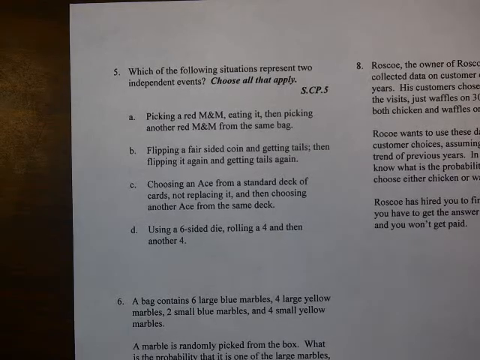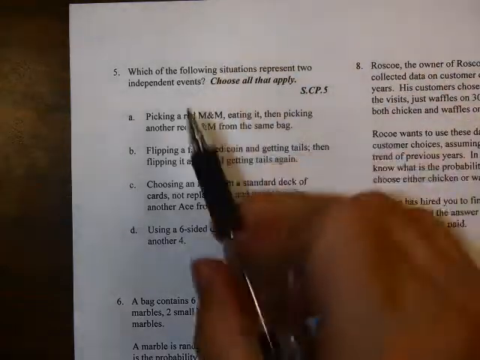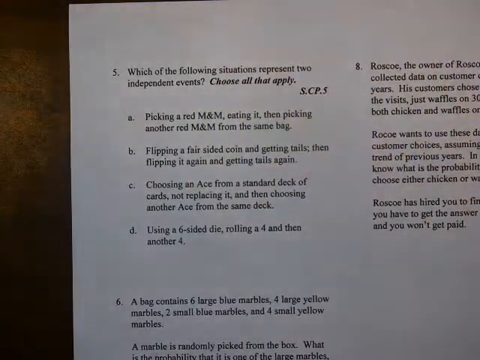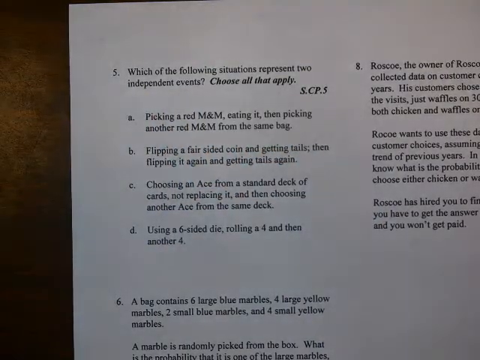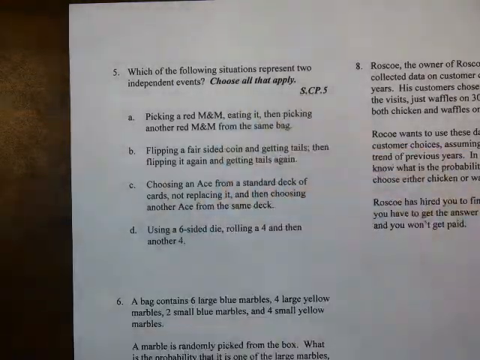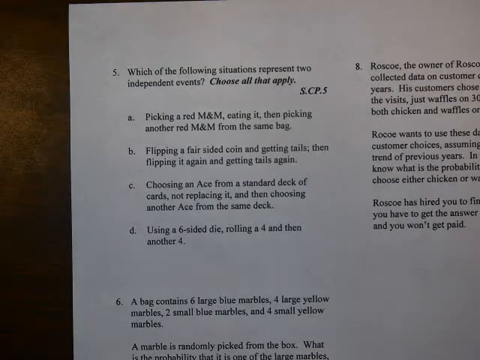Unit 9 review number 1. This is going to cover numbers 5 through 9. Number 5. Which of the following situations represent two independent events? Now, independent events are events that do not affect one another, that do not change each other's probability. And this is choose all that apply, so we're probably going to have more than one correct answer.